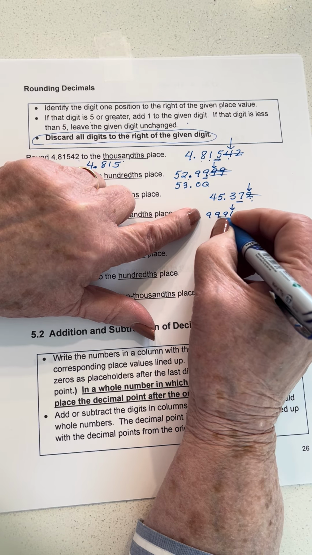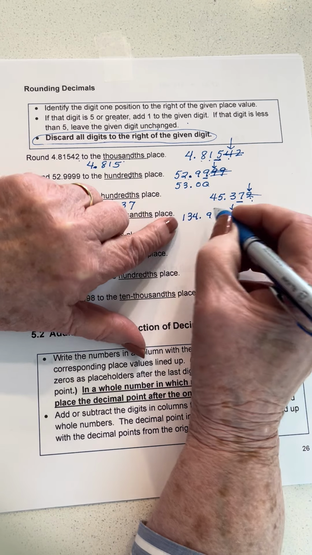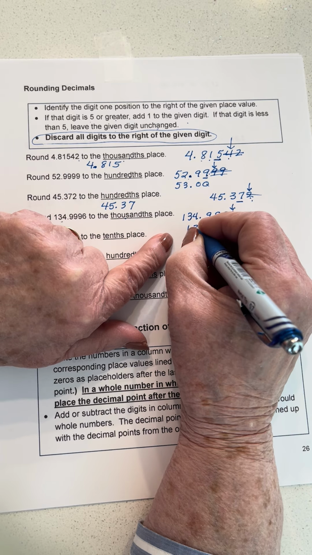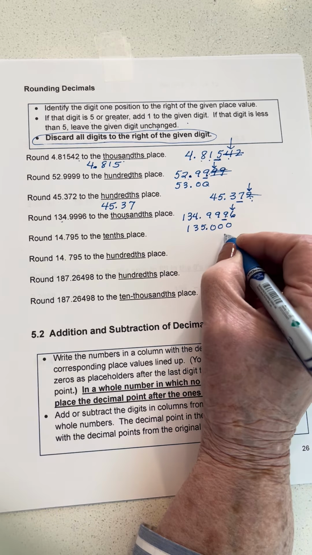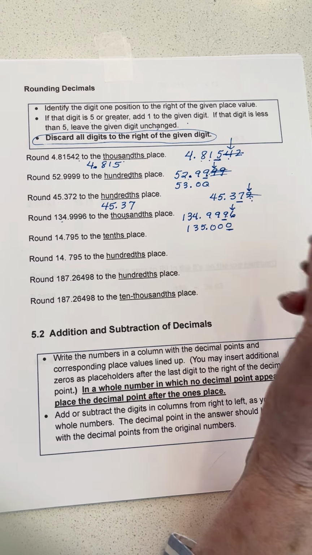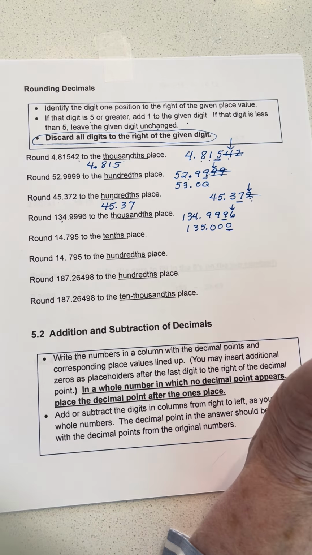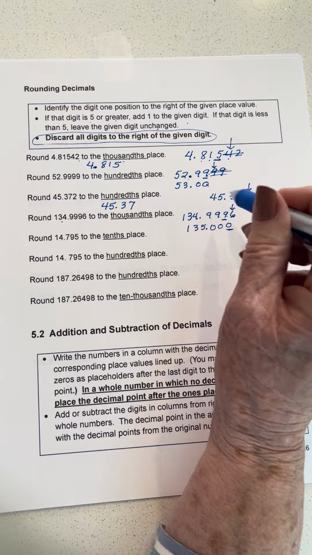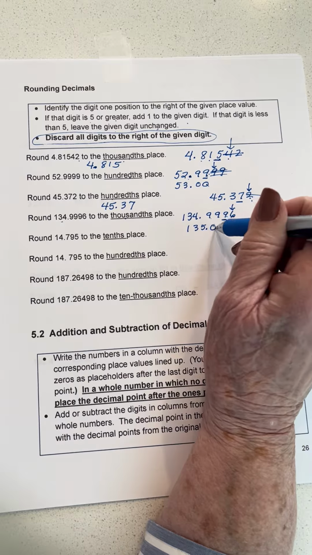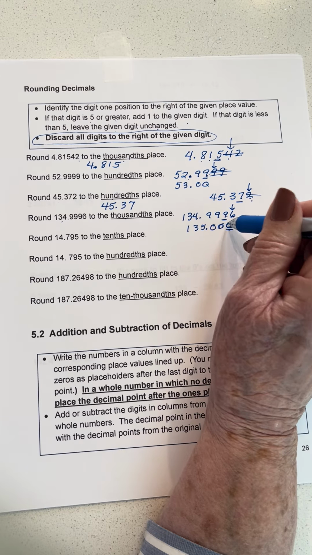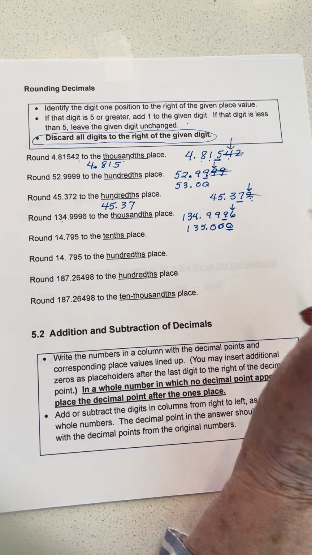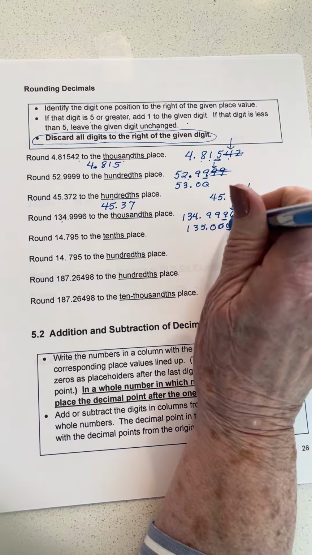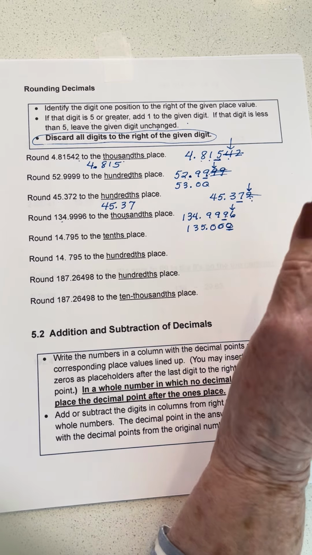And after 999 is 1,000, which means we're going to go up to 135, but we need 3 places so that we have thousandths. Even though this would be 135, in order to round it to the nearest thousandths, we're going to have 3 placeholders. That shows it's been rounded in accuracy to the nearest thousandths.